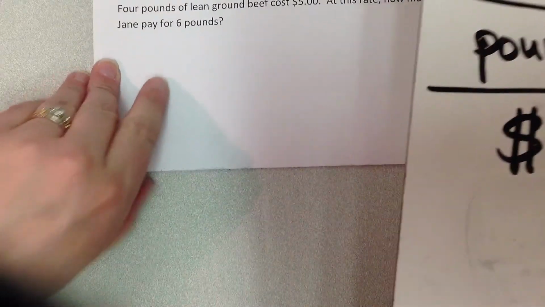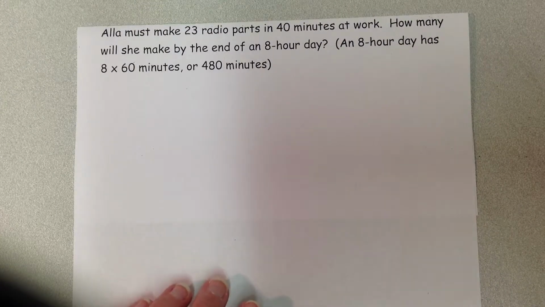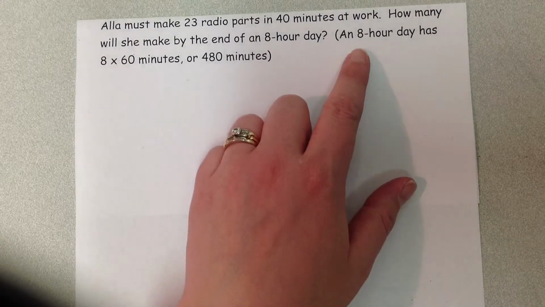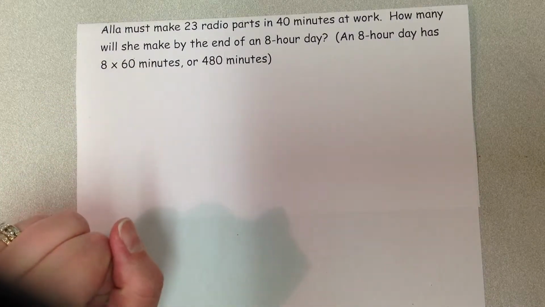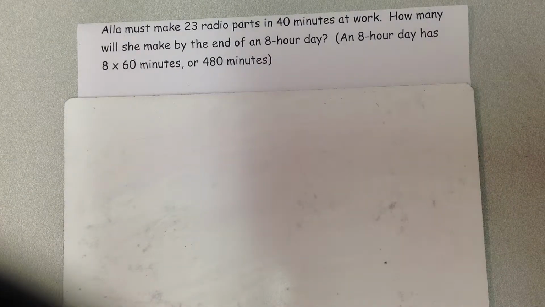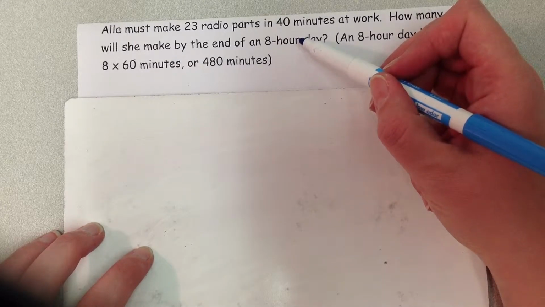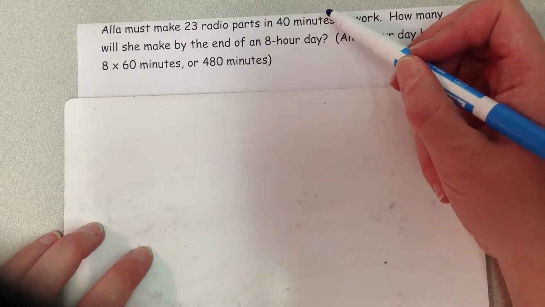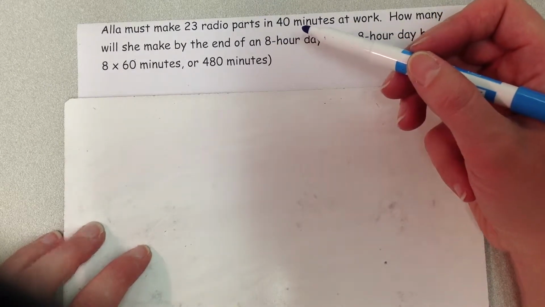Let's look at one more example here. Alla must make 23 radio parts in 40 minutes at work. How many will she make by the end of an 8-hour day? And then it gives us a little hint here. An 8-hour day has 8 times 60 minutes or 480 minutes in it. And if you think back, when we've got a ratio, we have to put it all in some common form. So I can't compare 8 hours to 40 minutes. I have to make it either all hours or all minutes in order to be able to compare it accurately.